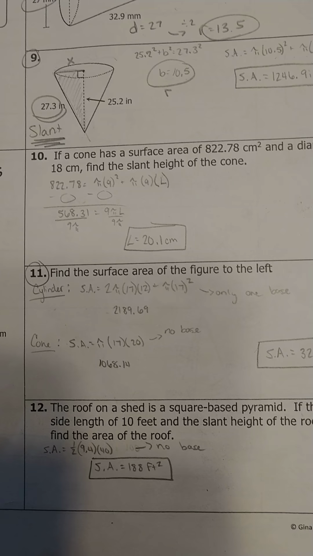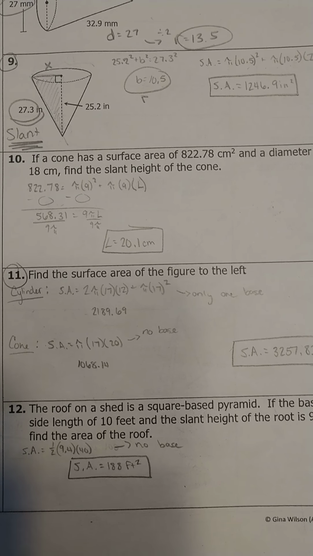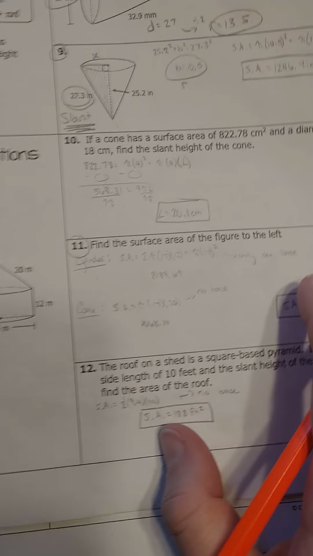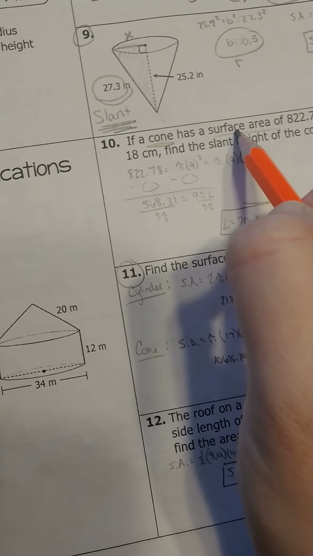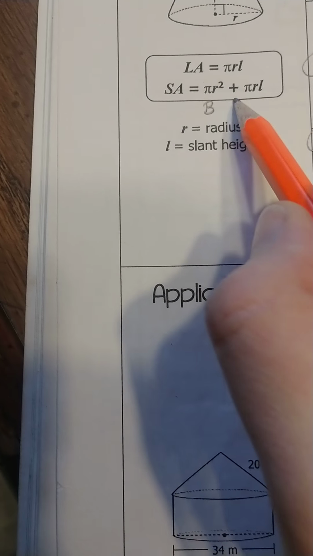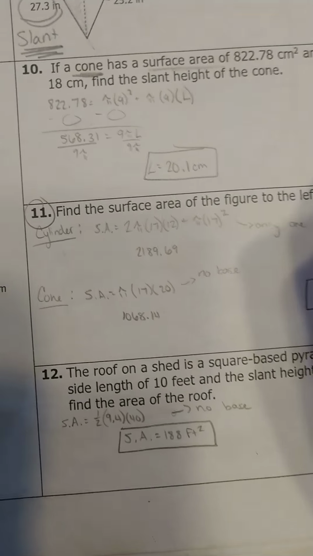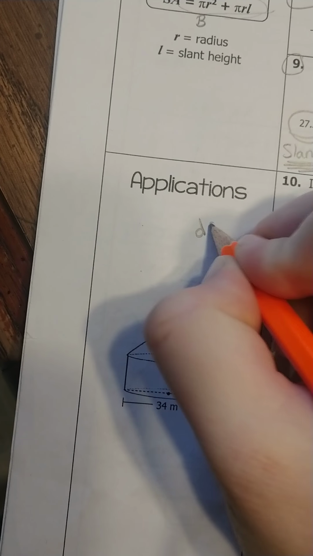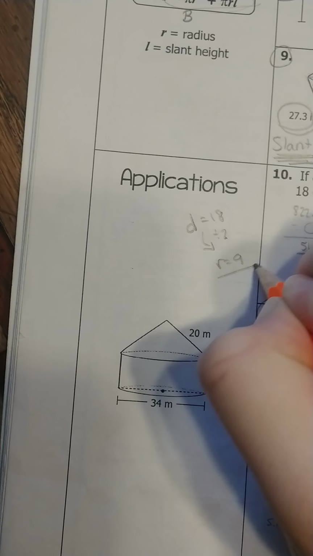So, number 10 is a working backwards. If a cone has a surface area of 822.78 centimeters squared and a diameter of 18 centimeters, find the slant height. So, you're dealing with a cone. You're dealing with the surface area of said cone. So you come up here. Oh, hey, that's our formula. Nice and easy. You bring that formula down, but it tells you it has a diameter. There we go. Diameter of 18. Don't want the diameter. We want to divide that by 2 and get that our radius is 9.